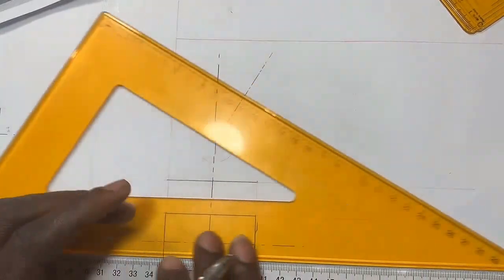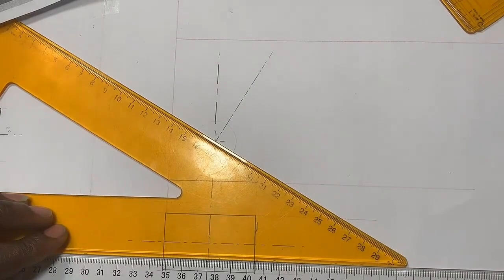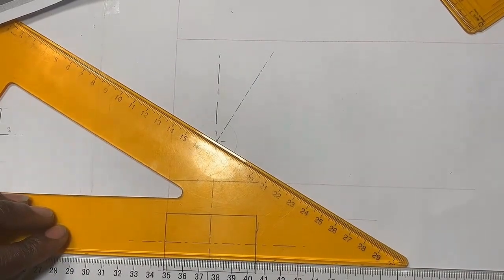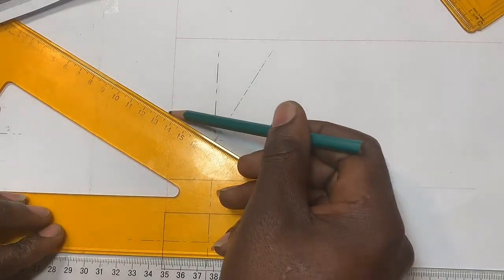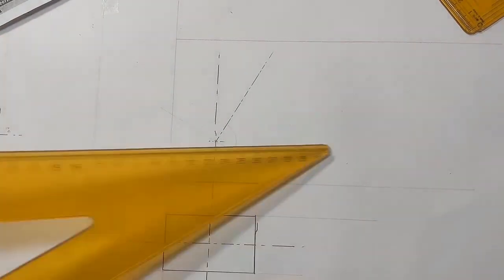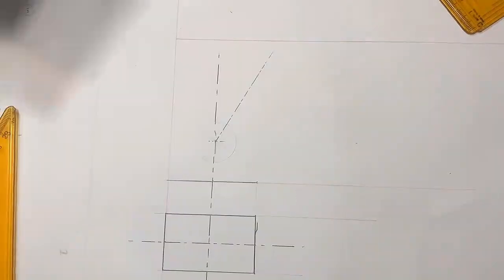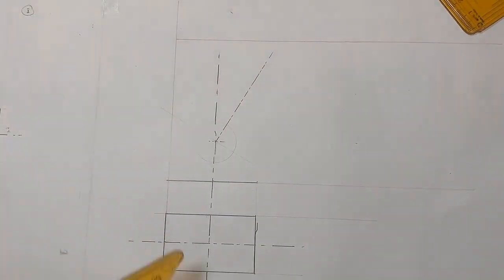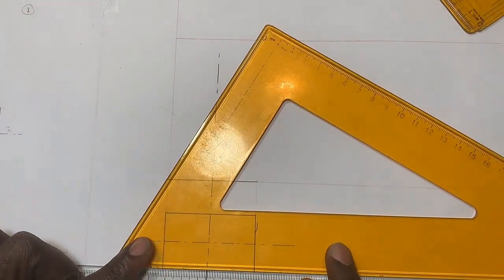So that I'm going to have this one at an angle of 30. That they said that they were talking about angle 30. You understand? So now to get that, to get this point, I will take this line at an angle of what?